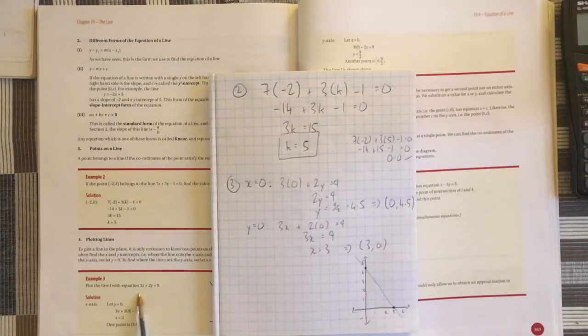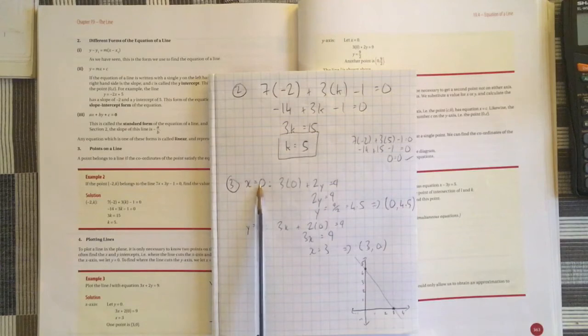That's a sketch of the line 3x plus 2y equals 9. All right, so it crosses the y-axis where x is equal to 0. It crosses the x-axis where y is equal to 0. All right, that's kind of an important thing to remember. It comes up a lot in different parts of the course.